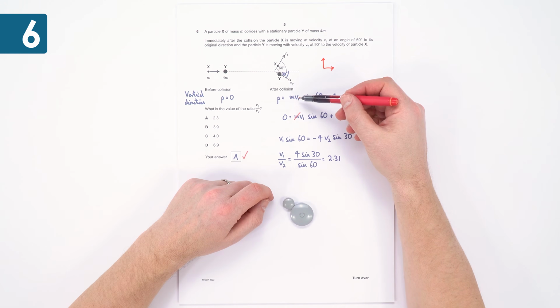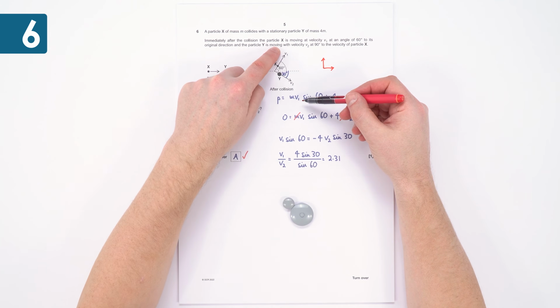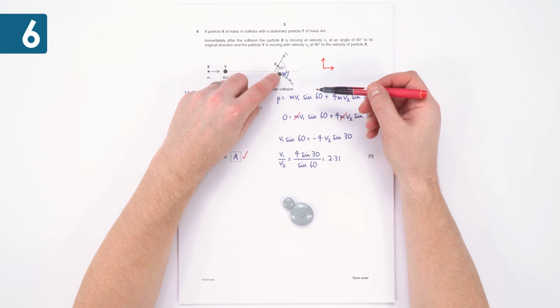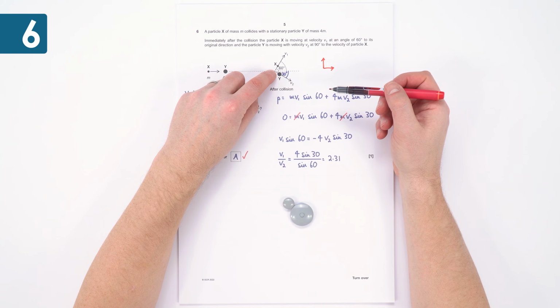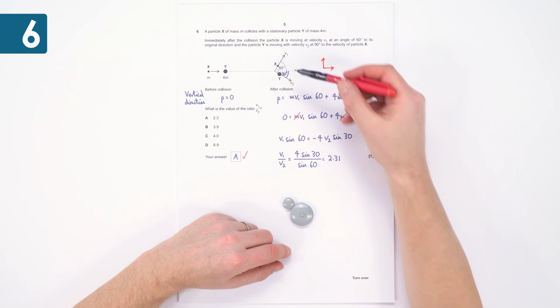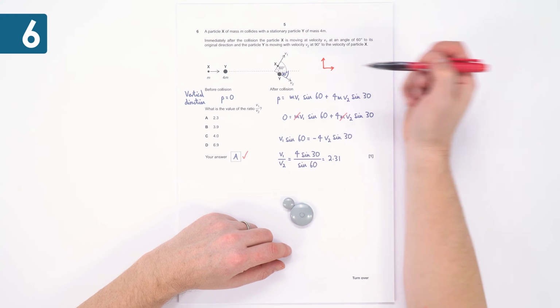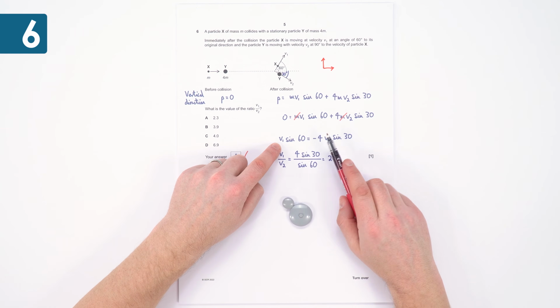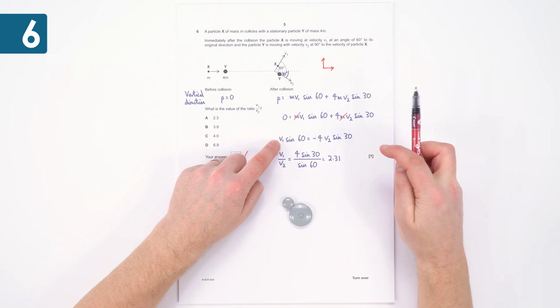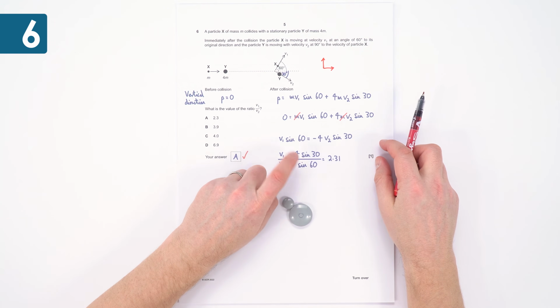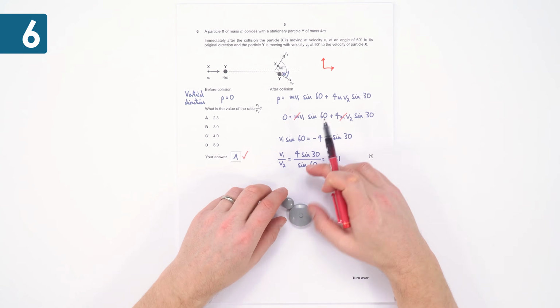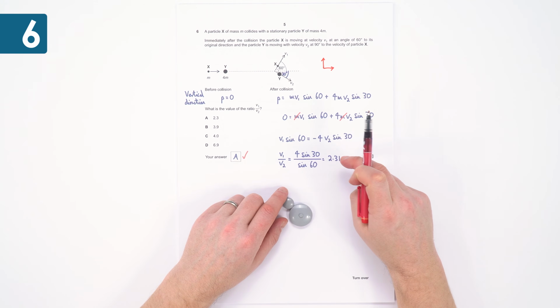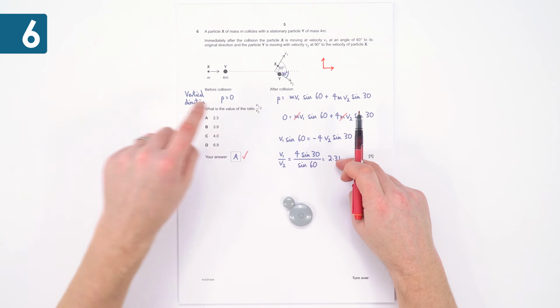Now that's going to be equal to mv1 sine 60 plus 4m v2 sine 30, because if that's 90 degrees and that's 60, that must be 30. Because the m's cancel, v1 over v2 is 4 sine 30 over sine 60. Whack the numbers in your calculator. This gives a number of 2.31, which is A.